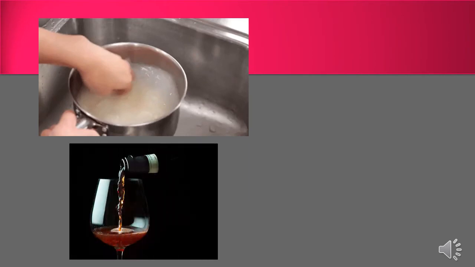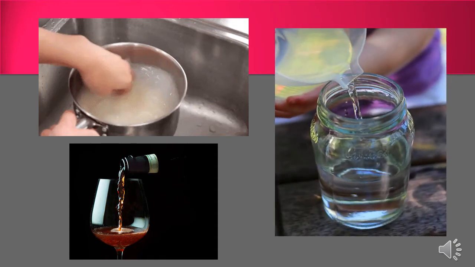When you are washing rice before cooking it, and you pour the water from the rice, that's already decantation. Again, decantation involves the process of pouring or scooping. If you pour wine into a glass, that is also decantation. If you notice, the bartenders slowly pour the wine into the glass so that the particles or the residue will not be poured out together with the wine.